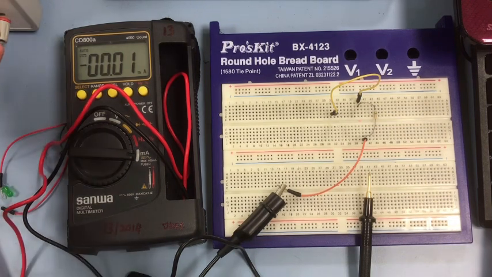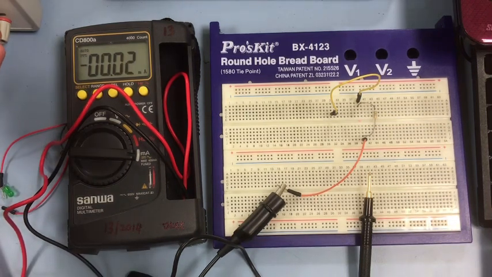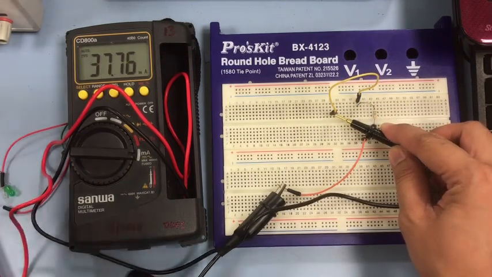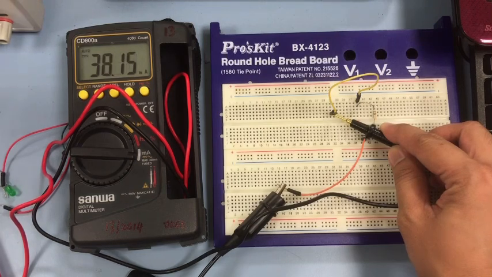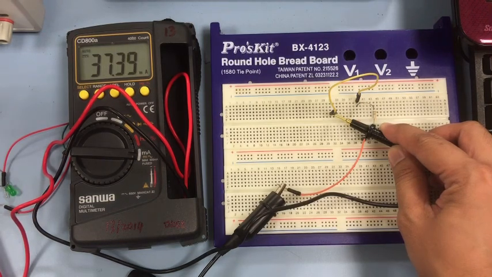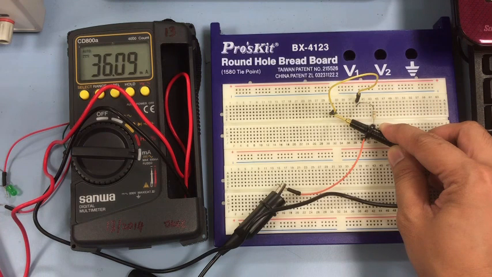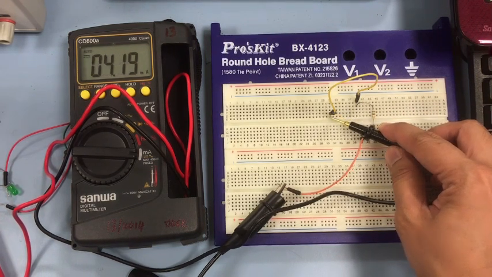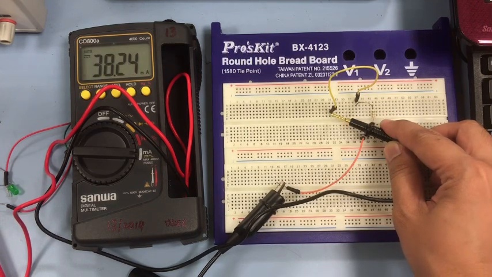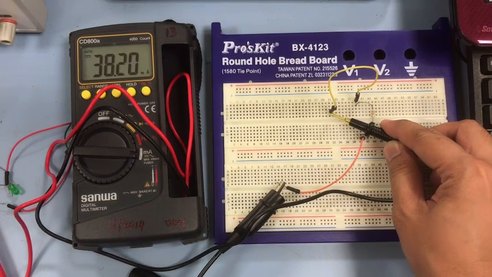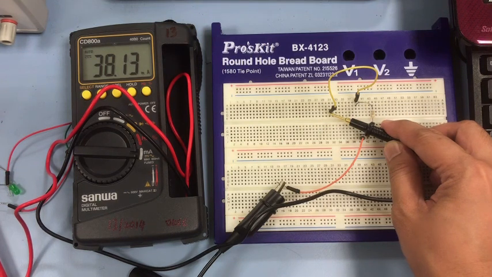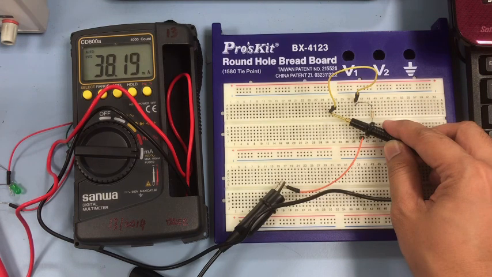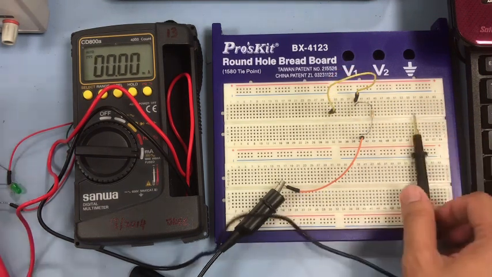Then we increase to 6 volt, sorry, not 6 ohm. For 6 volt, the reading is 38.2.